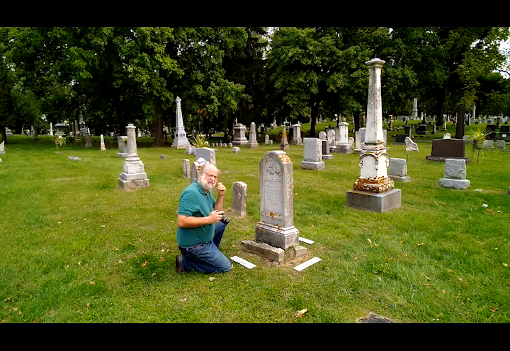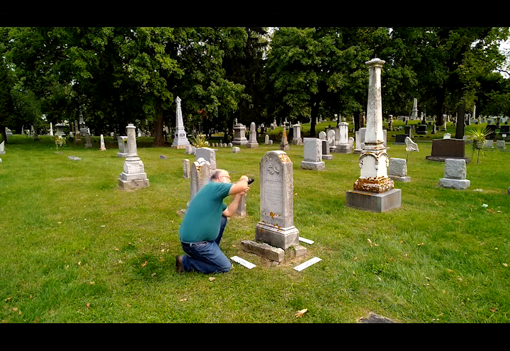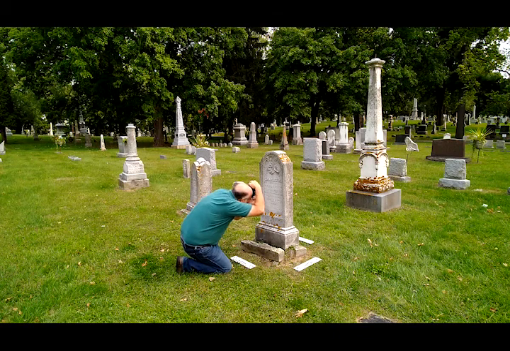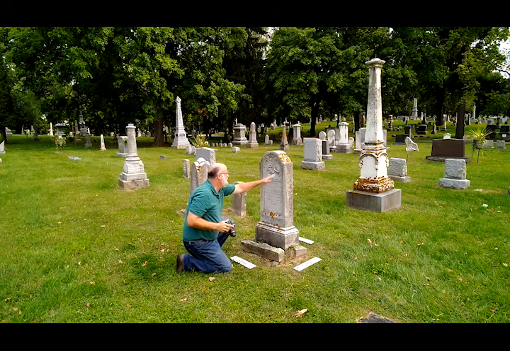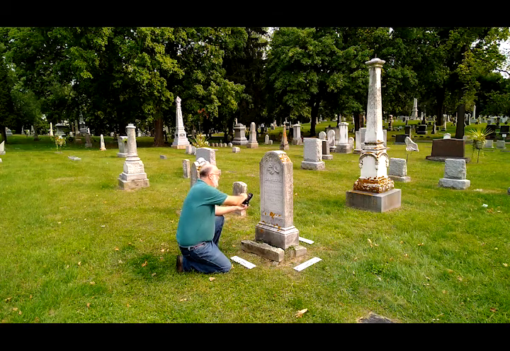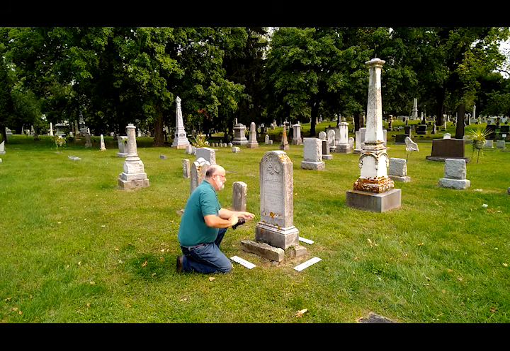Otherwise, the software is going to have to interpolate that, and it may or may not do that successfully. And that should be enough to really capture the bottoms of all of that carving. Also going to get a shot here on the bottom sides of the letters.